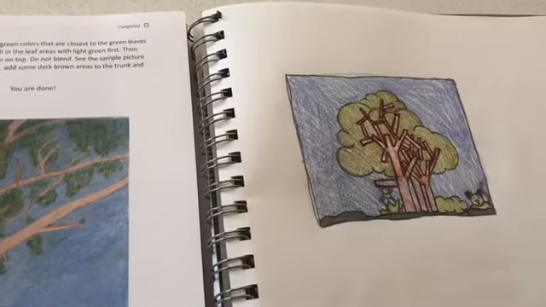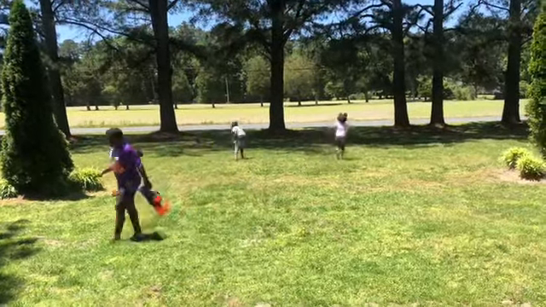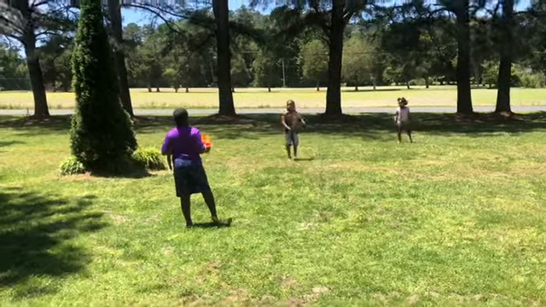So this is the original, and this is what Andre created for his eucalyptus trees. And then since art was the last thing we're doing, after he gets done, the kids usually go outside and play. So that's what they're doing here.